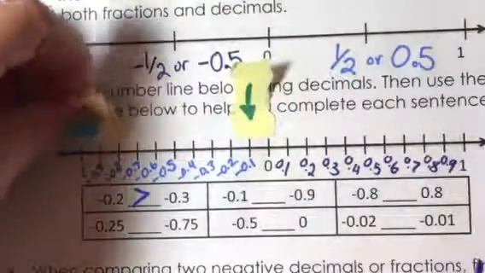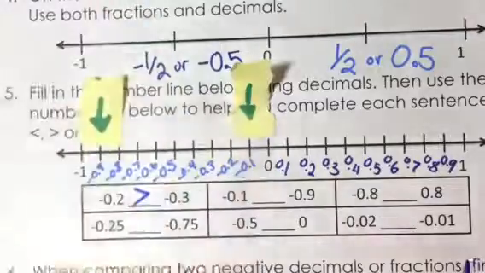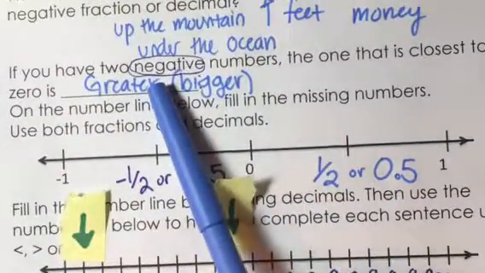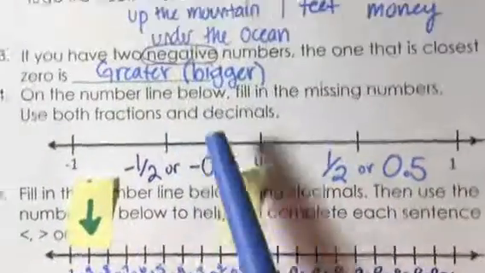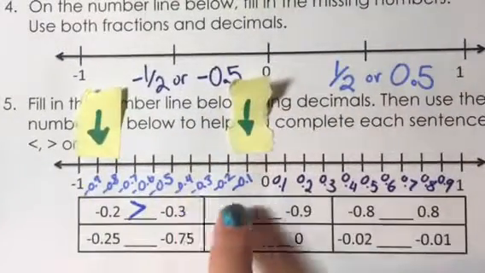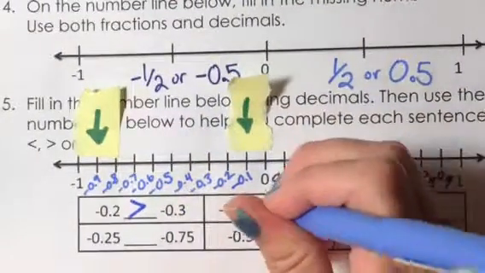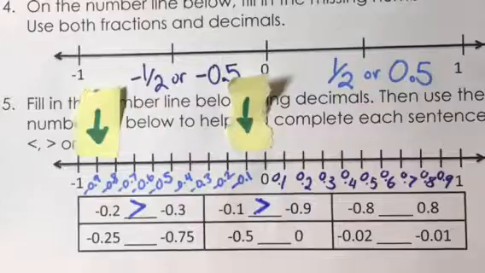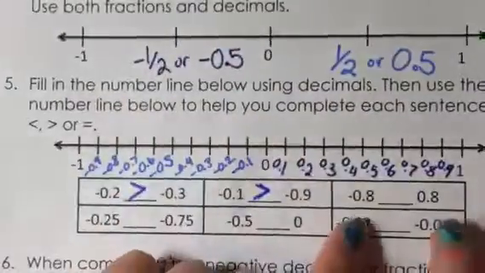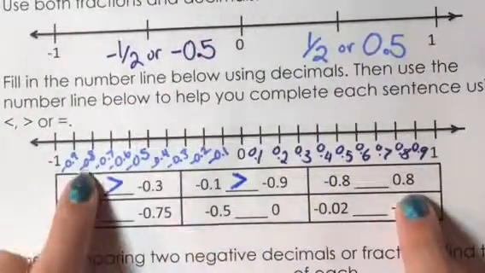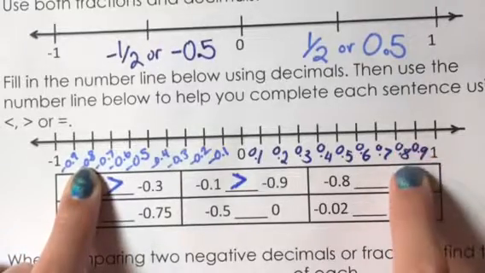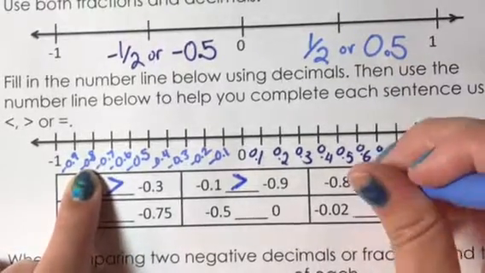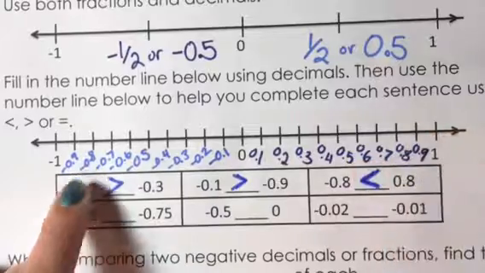Nice. Now I'm going to have -0.1 and -0.9. Going off of what I just mentioned before, if they're both negative, and they are, the number closest to 0 is bigger. Ergo, this number is greater, since it is closer to 0. Now I'm going to look right here. -0.8 and +0.8. Well, this one is positive, ergo, that one is greater. It is bigger.